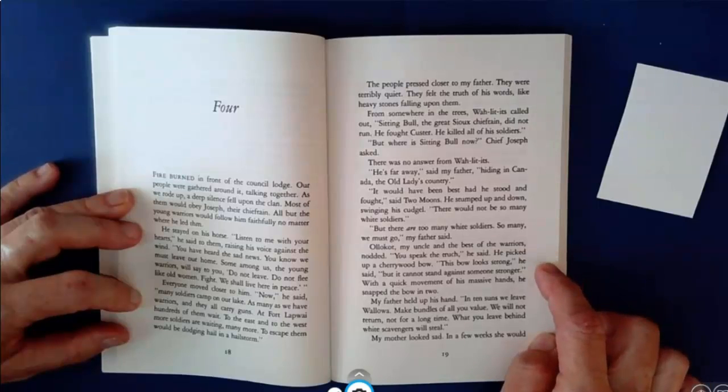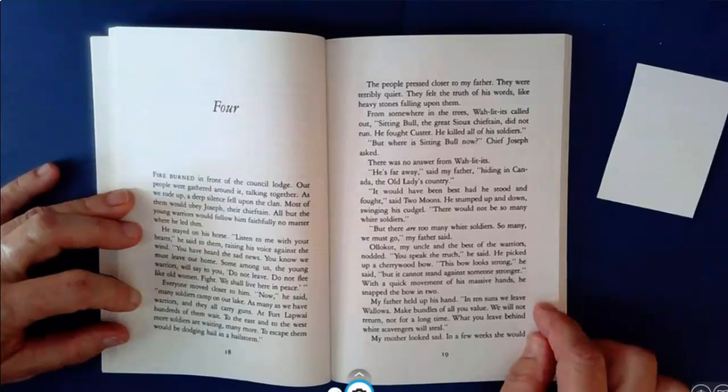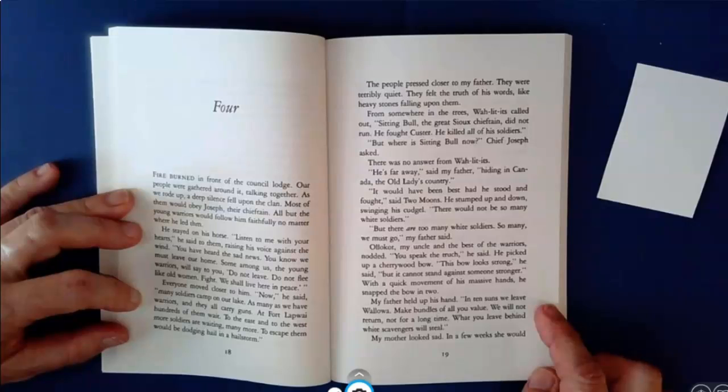He picked up a cherry wood bow. "This bow looks strong," he said, "but it cannot stand against someone stronger." With a quick movement of his massive hands, he snapped the bow in two. My father held up his hand. "In 10 suns we will leave Wallowa. Make bundles of all you value. We will not return, not for a long time. What you leave behind, white scavengers will steal."